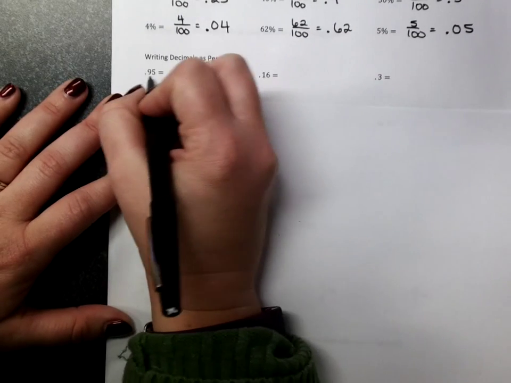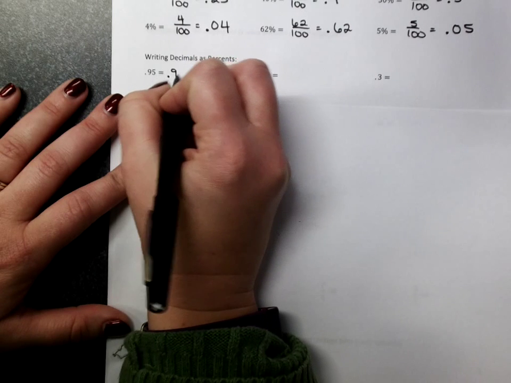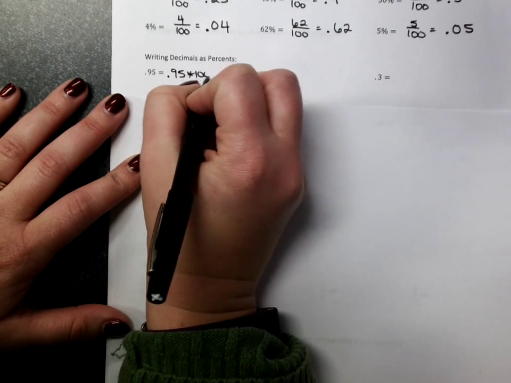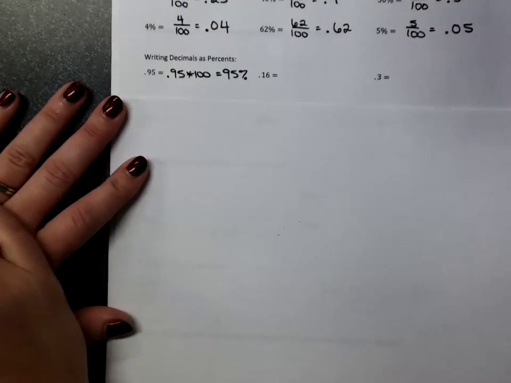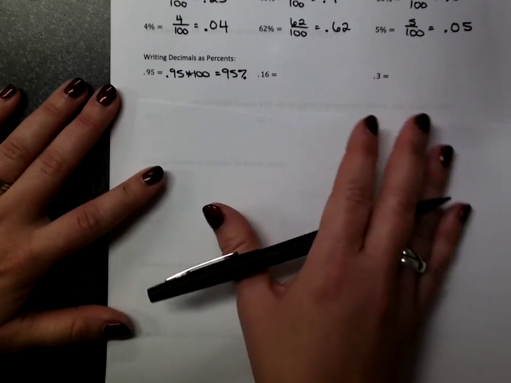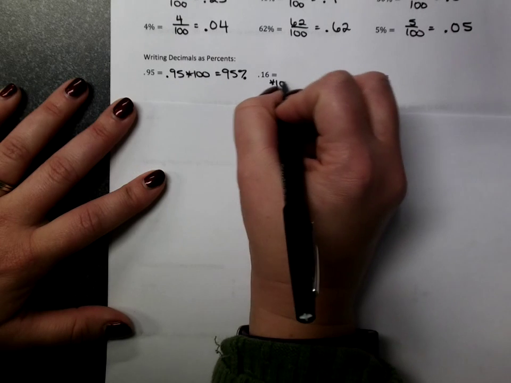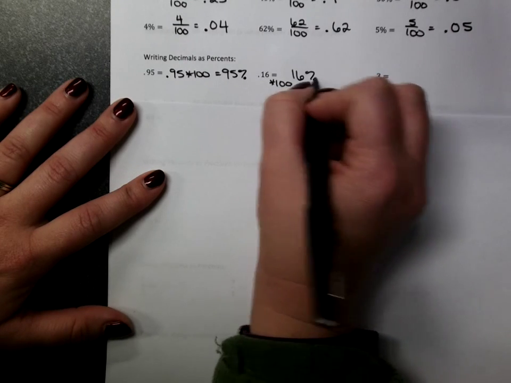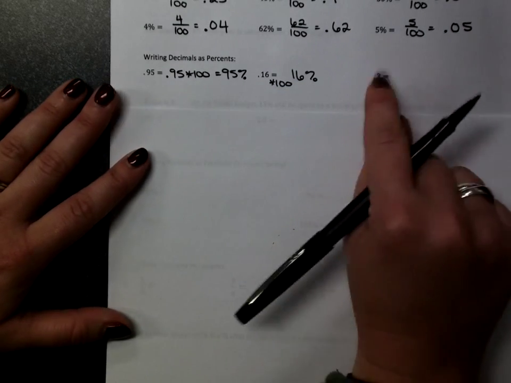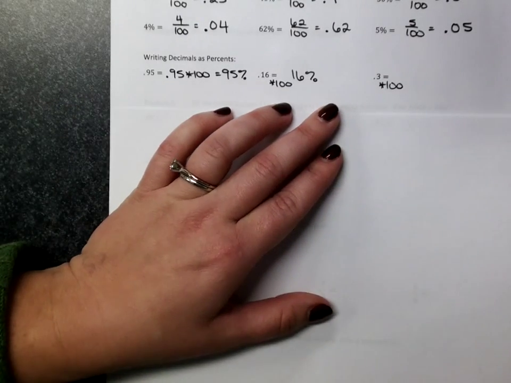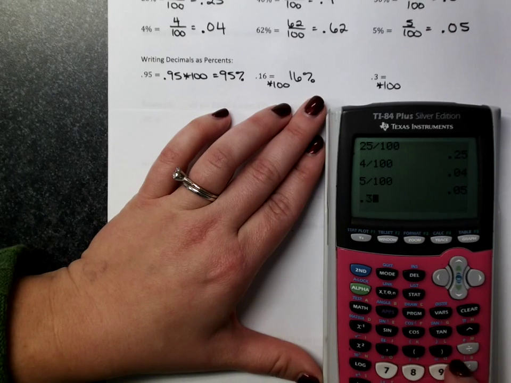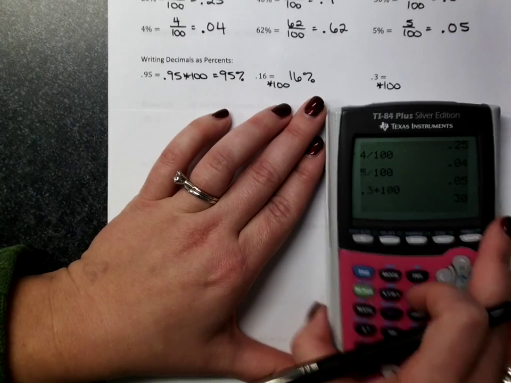If we want to go the other way, from decimals to percents, we multiply by 100. So 0.95, if we do 0.95 times 100, that will give us the percentage, 95%. 0.16, if we multiply by 100, will give us 16%. 0.3, if we multiply that by 100, and if you're not sure, use your calculator, 0.3 times 100 is 30.